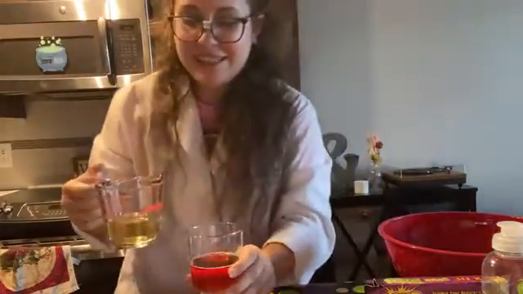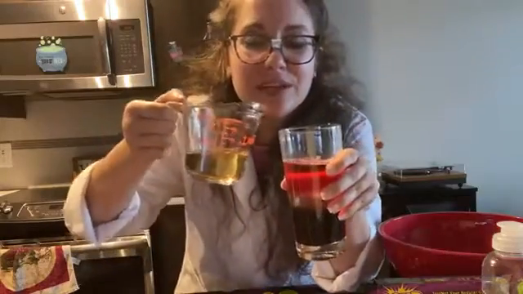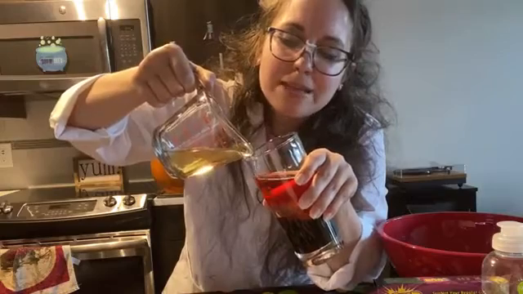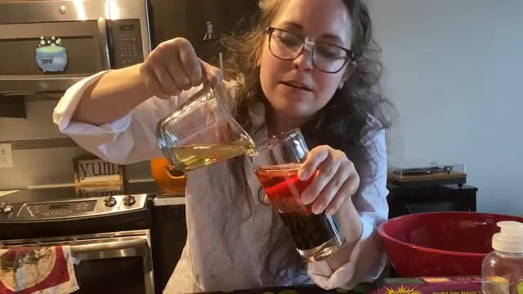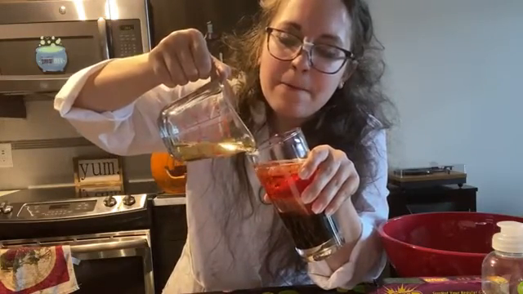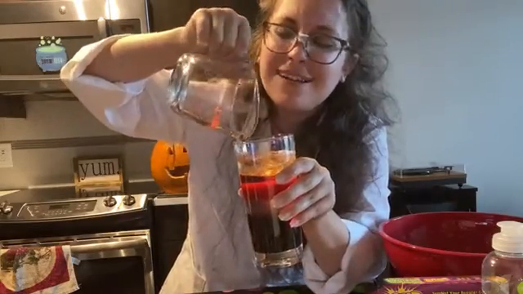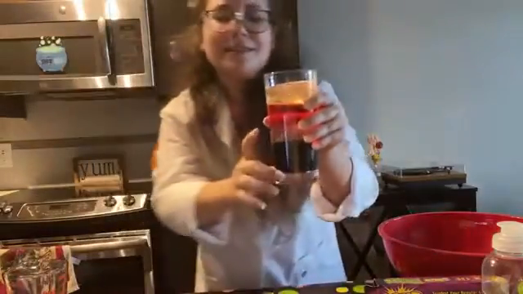Dr. Cookie was out all day getting this snot ready for us. All right, so when you're ready, we're gonna go ahead and pour our bat snot in. See, Dr. Cookie doesn't need a measure. She's got this.